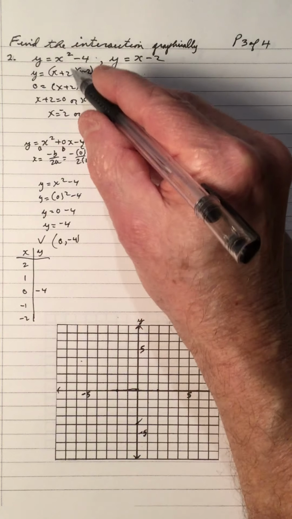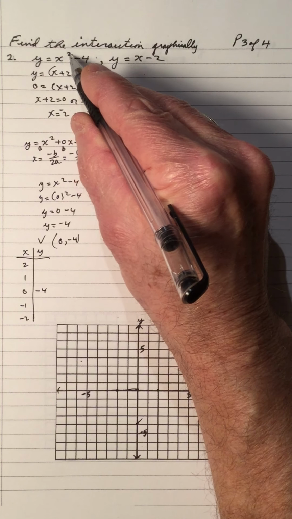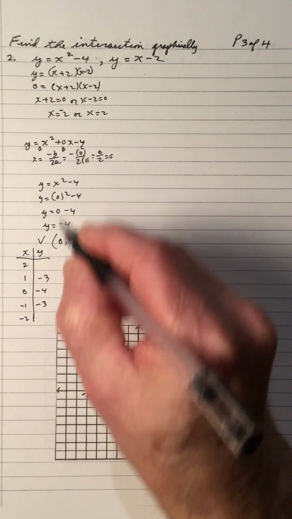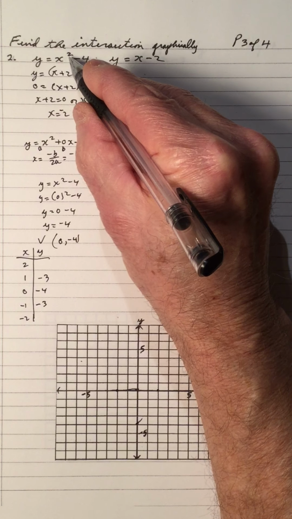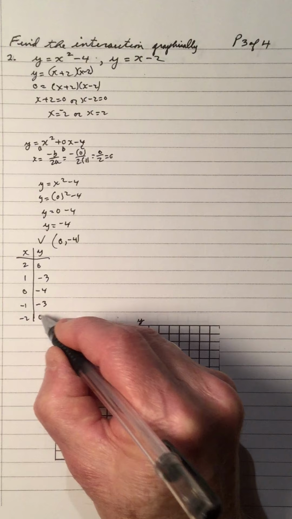So put a 1 in the equation. 1 squared is 1, so we get a negative 3. So a negative 1 gives me negative 3. Put a 2 in the equation. We get a 4 minus 4 is 0, and 0.